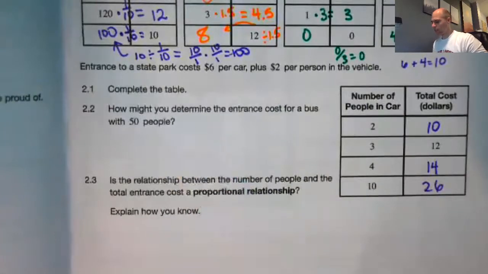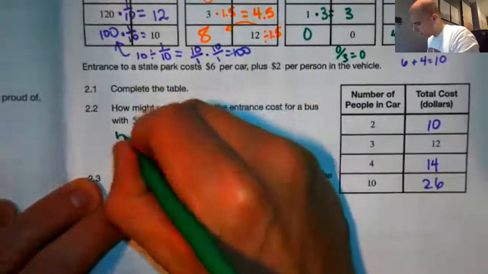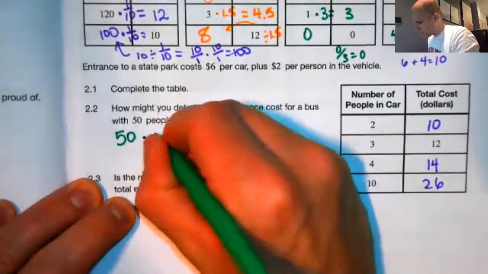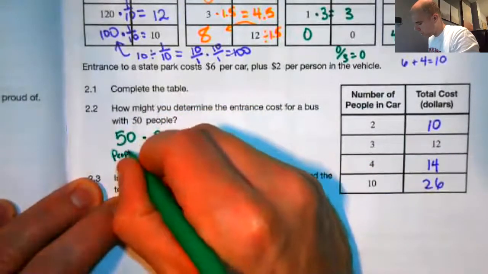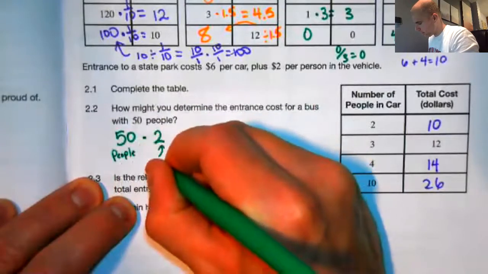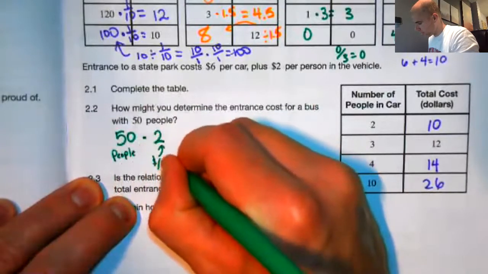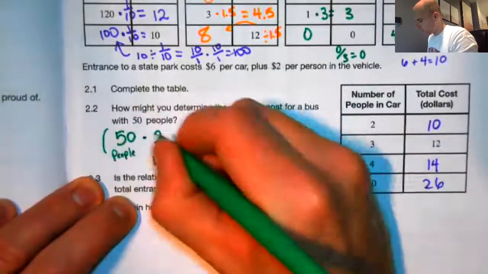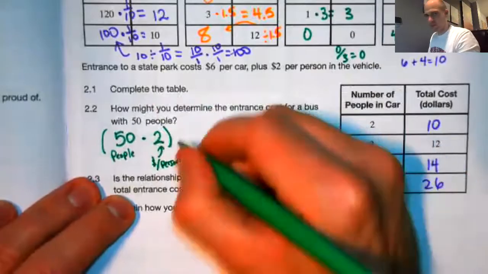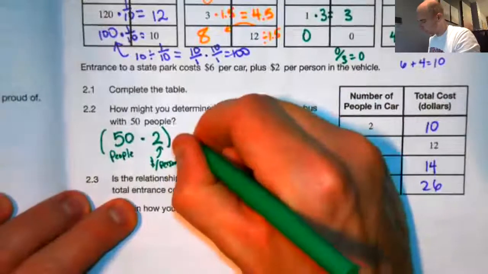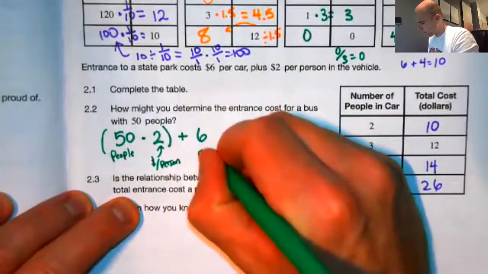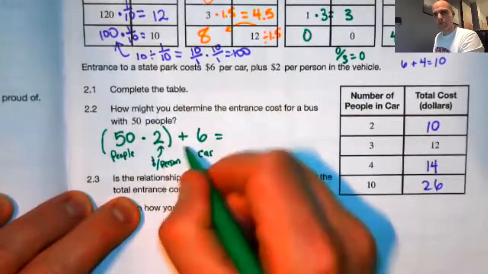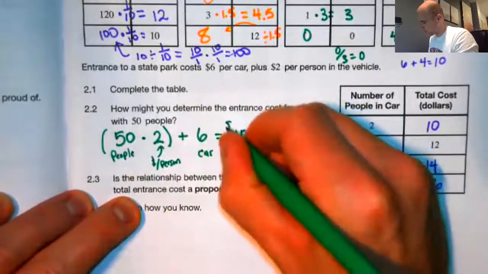All right, so the next question says, how might you determine the entrance cost for a bus with 50 people? Well, probably through the same process I was just kind of talking through out loud, right? I would do 50 times 2, right? This is people, and this is dollars per person. And I would probably do that first. You don't have to do that first, but I probably would. So I'll put it in parentheses, right? That means do this first. And then I would add the $6 for the car. And so 50 times 2 is 100 plus 6, 106.